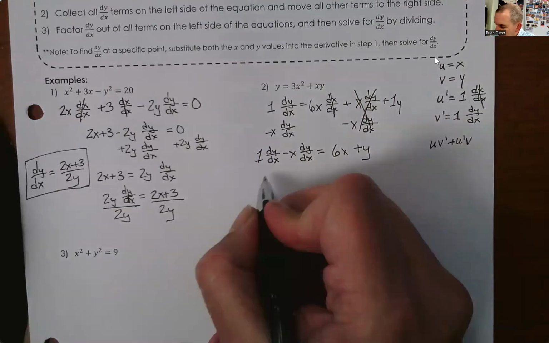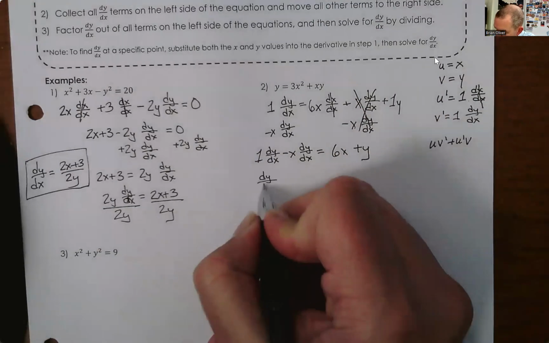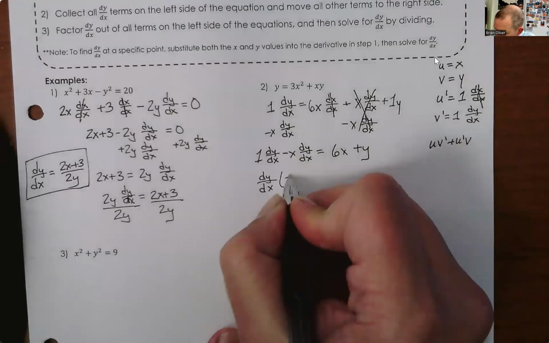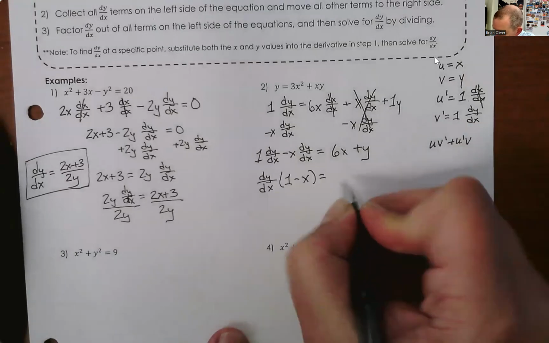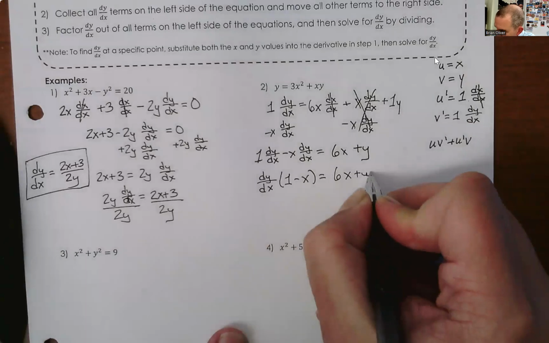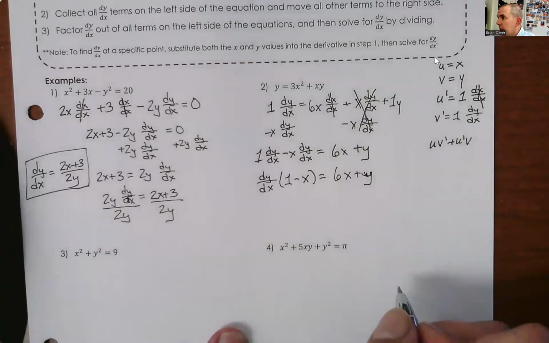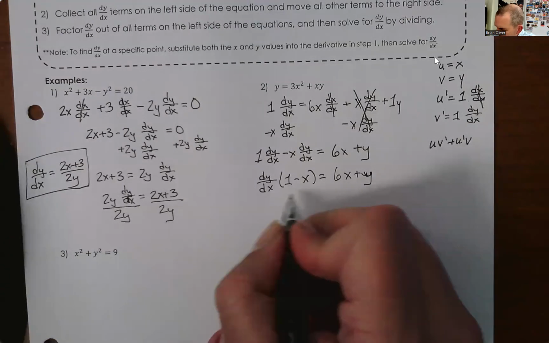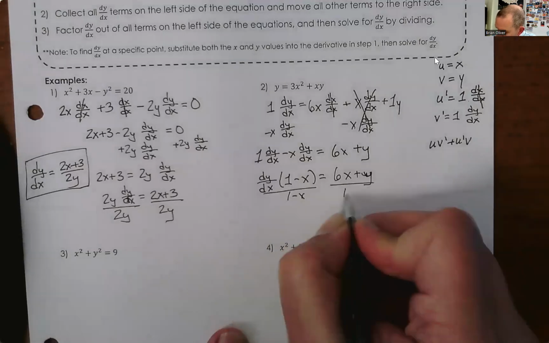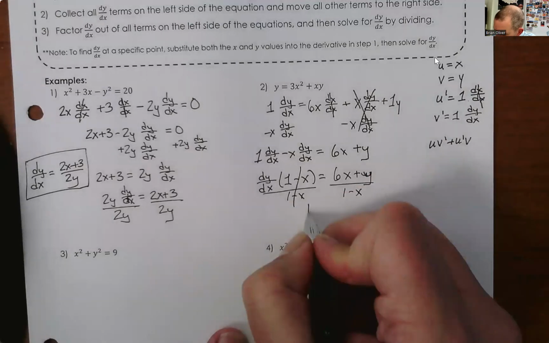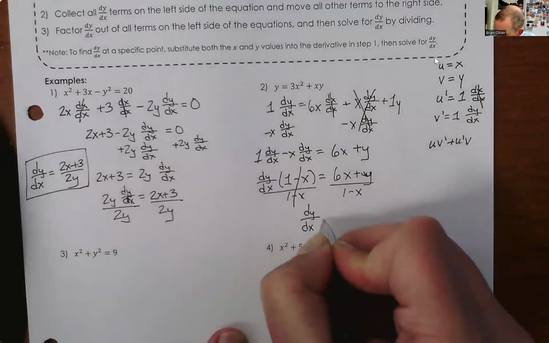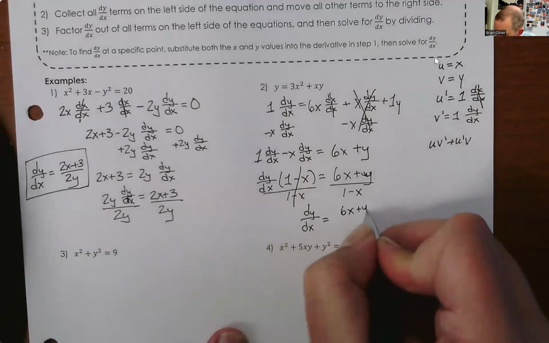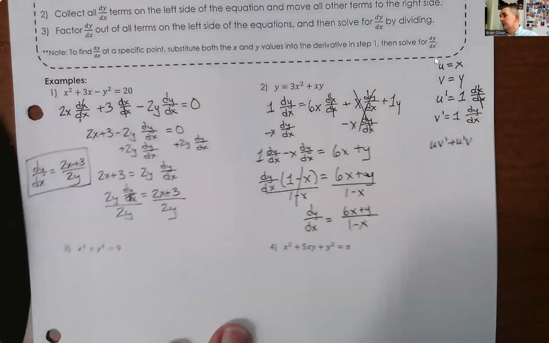I'm going to factor the dy/dx out. So dy/dx times (1 minus x) equals 6x plus y. And then I'm going to divide both sides by 1 minus x to get the dy/dx by itself. So I find out that dy/dx equals (6x + y) over (1 - x).